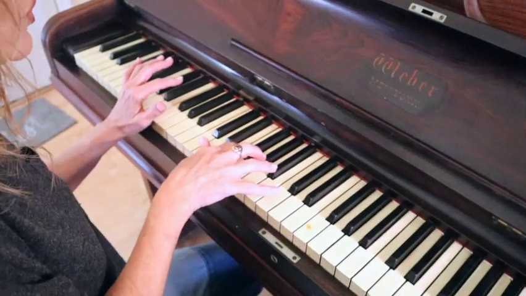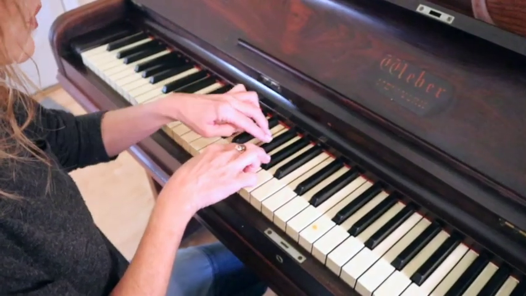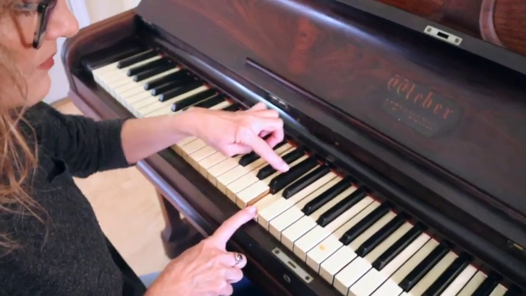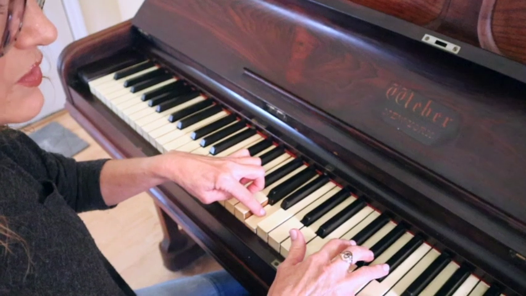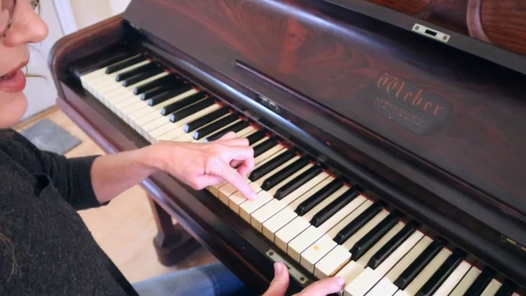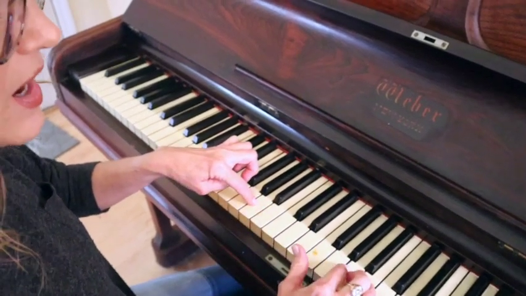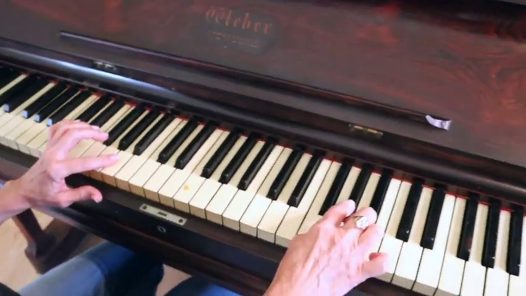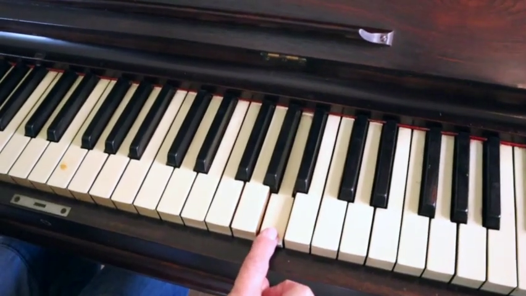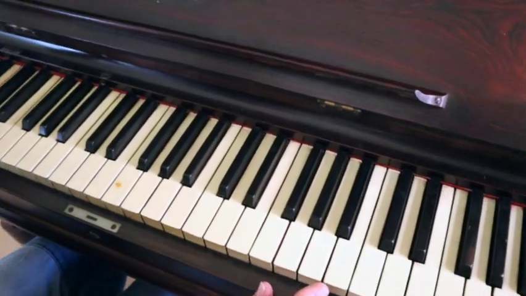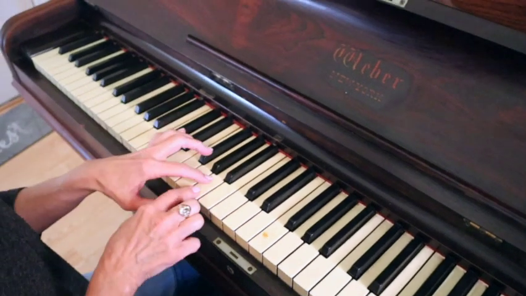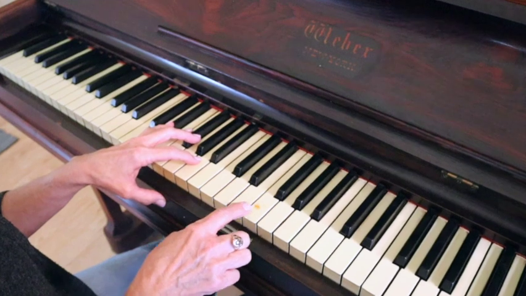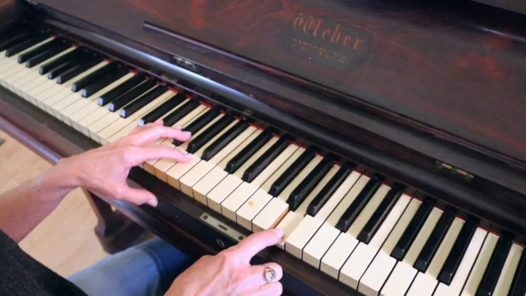So if you go to the group of 3 notes, between the second and the third, that's A. Again, go up here to the 3 notes, between the second and third note, A. It gets higher as you move to the right of the keyboard. Here's 3 notes, between the second and third, A. So in music, the letters go from A to G. So A, B, C, D, E, F, G, A.